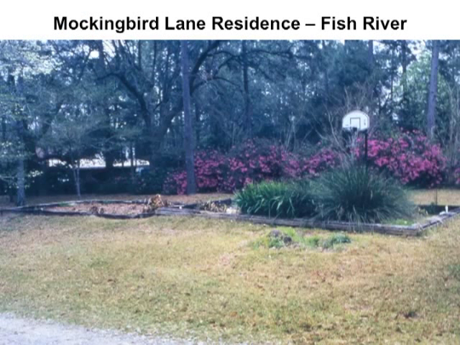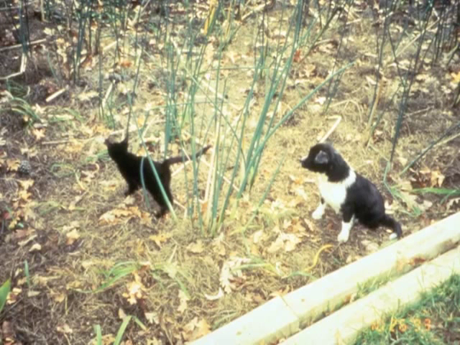This is across Fish River. There's several houses in the Mockingbird Lane area. Can you tell which is cell 1 and cell 2? Okay. You notice there's no fences around these. Kids can play. It's not dangerous. The material gets cleaned very quickly, and so there's no problem there.